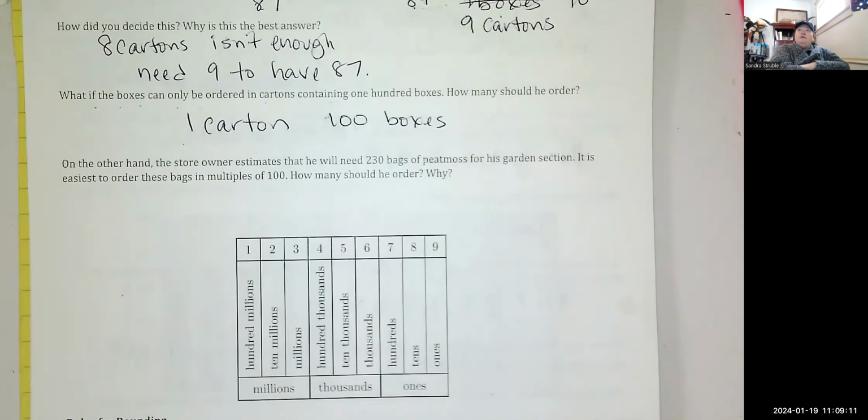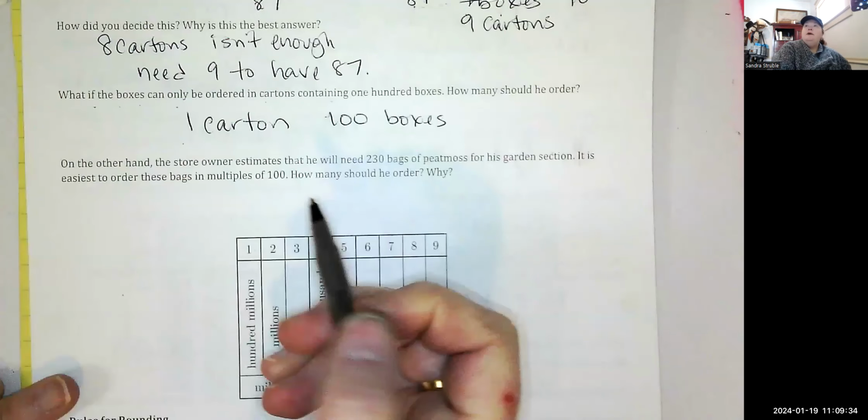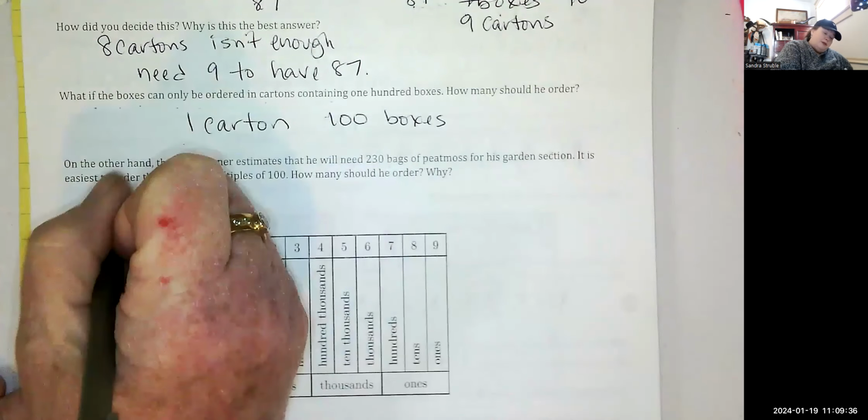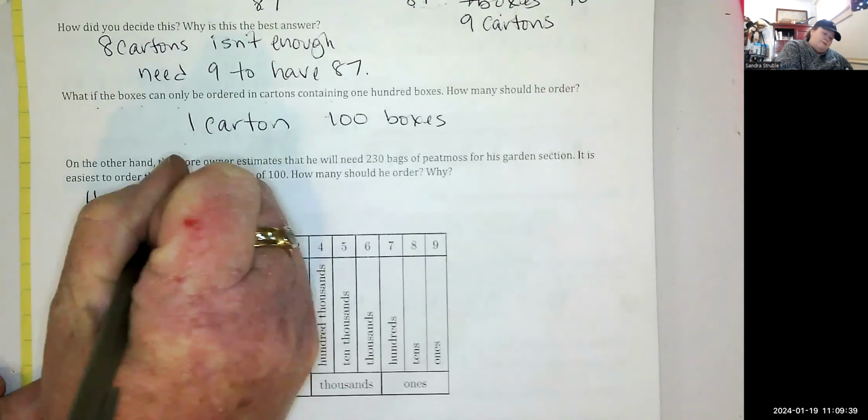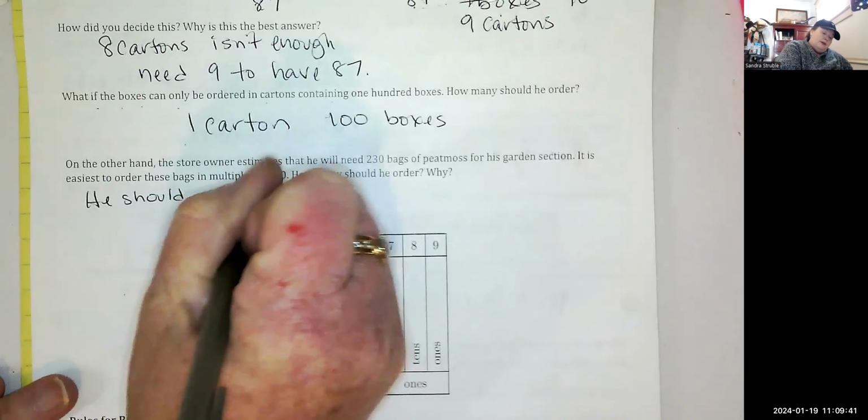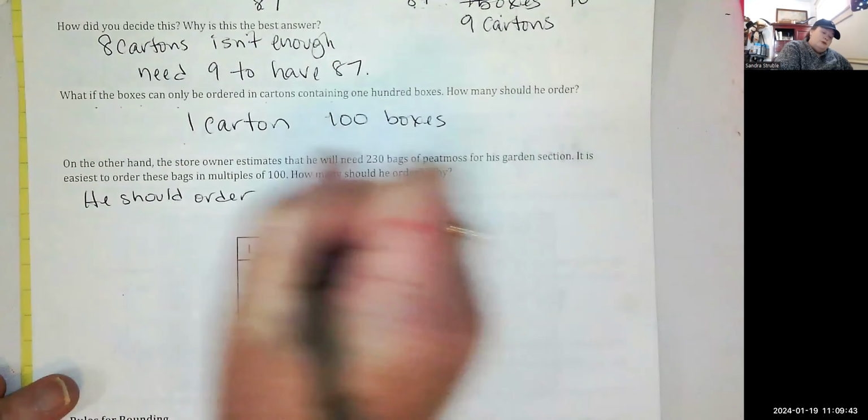How many should he order? And why? I'd be curious to know your reasoning. Think of it as a business owner. As a business owner myself, I'm going to say 200 bags, have the missed opportunity of sales of 30, and then that way I don't have 70 bags left over. So how many should he order? He should order 200 bags.